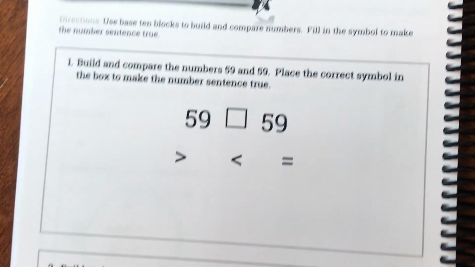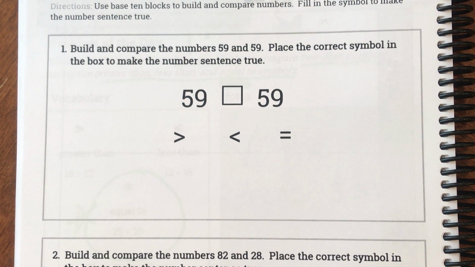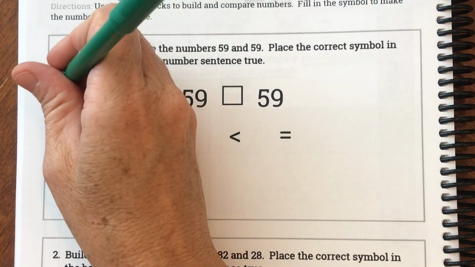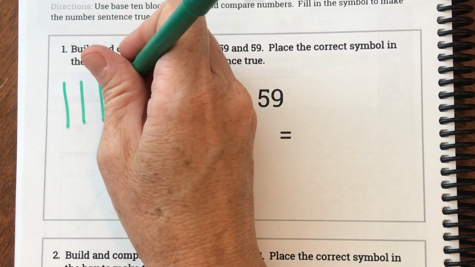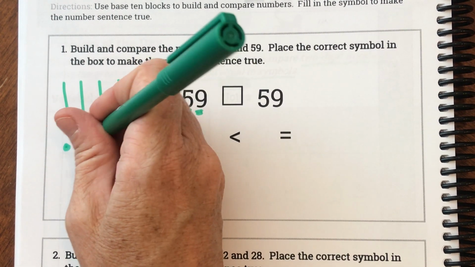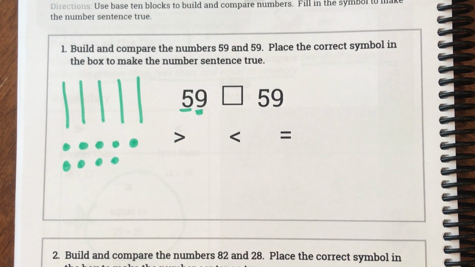Okay, friends, let's try some together. We are on page 131. If you can turn to page 131, here is our first problem. It says, build and compare the numbers 59 and 59. Place the correct symbol in the box to make the number sentence true. So they want us to build first. This one has 5 tens. Ready? 1, 2, 3, 4, 5. And it has 9 ones. 1, 2, 3, 4, 5, 6, 7, 8, 9.